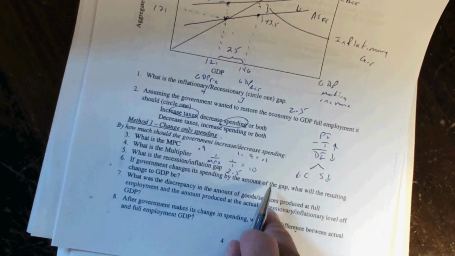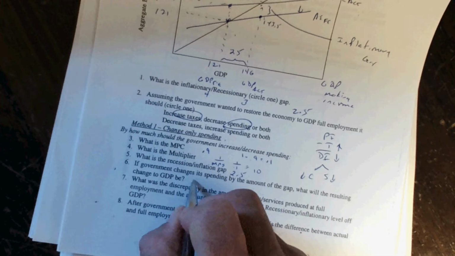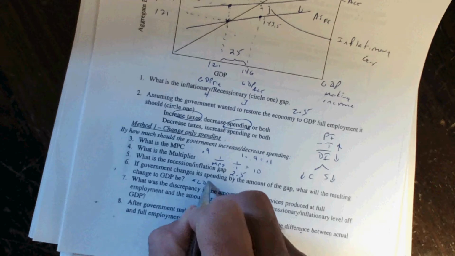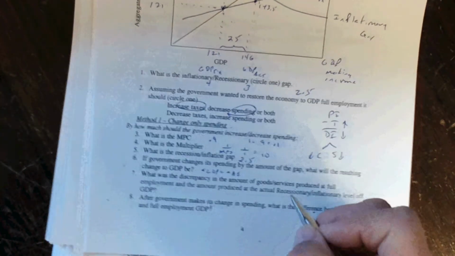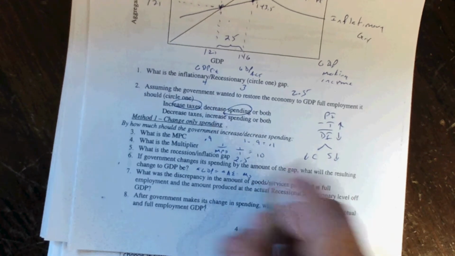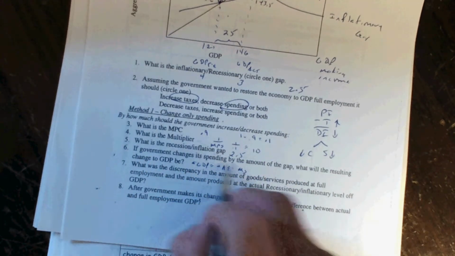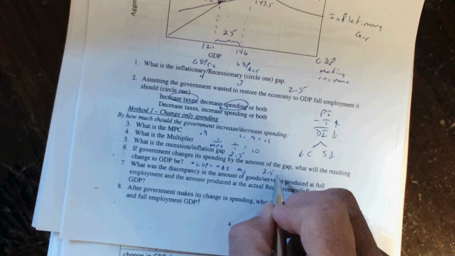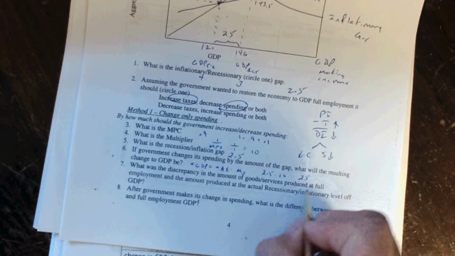If the government changes its spending by the amount of the gap, what will be the change to GDP? The formula you want to use is change in GDP equals change in aggregate expenditures, in this case the government, times the spending multiplier. So we can do this two ways. We'll do it the way the question asks first. If the government changes spending by 2.5 and the multiplier is 10, then GDP will change by 25.